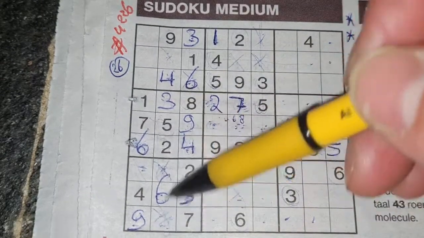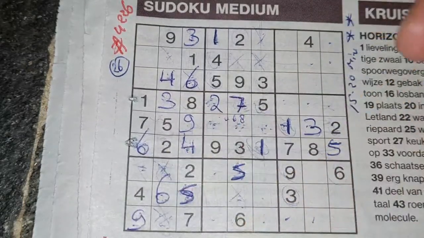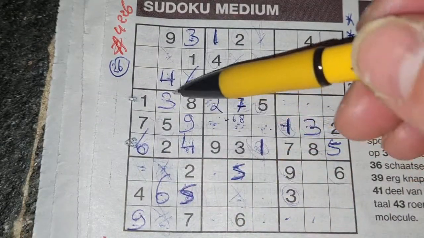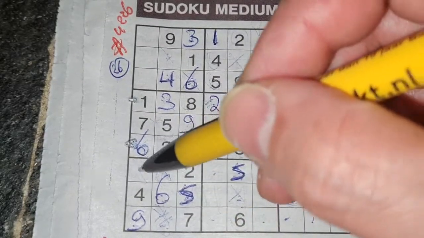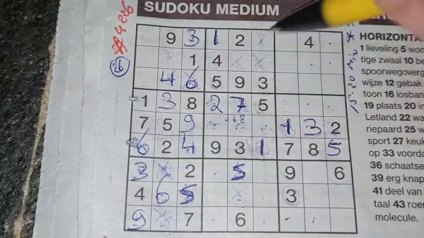Done. 3 missing numbers in this big square. One of the missing numbers is 3. We see here 3 in this column, so no 3 in these 2 boxes. So 1 box left for the 3 should be there.